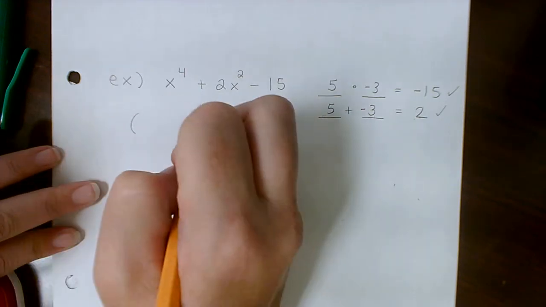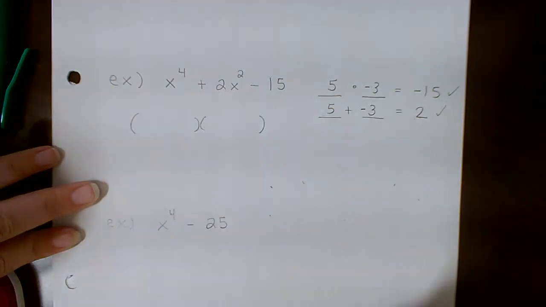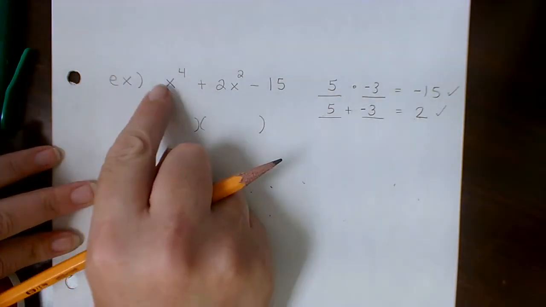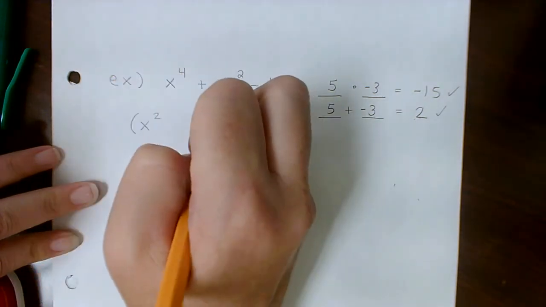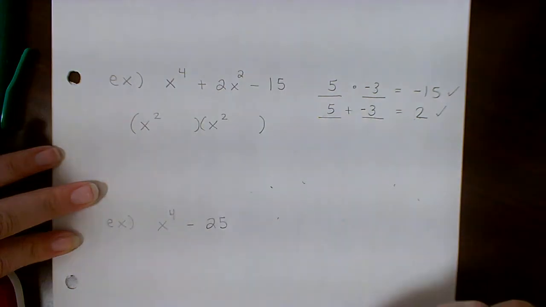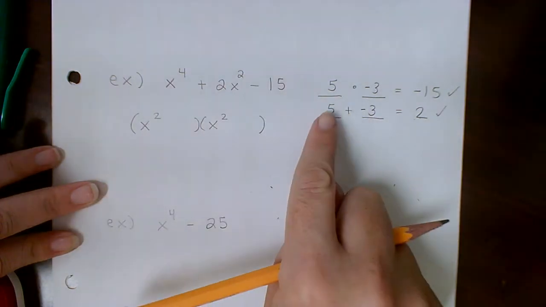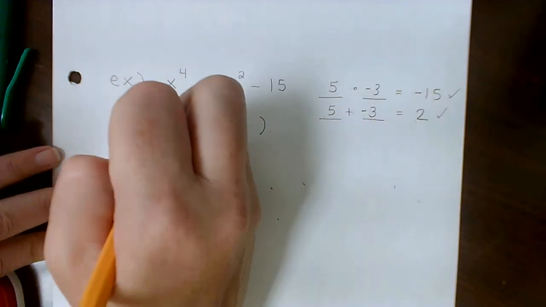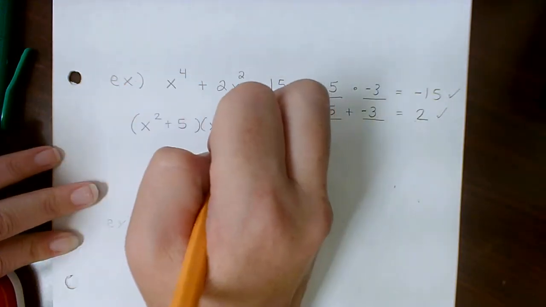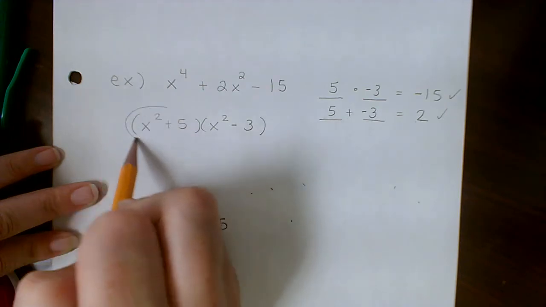So when I get ready, the one thing that changes here is that we do have an x to the 4th. So rather than writing x, we're going to write x squared in those first 2 positions. And then we just take the numbers like normal. So I chose a positive 5 and a negative 3. So plus 5 and minus 3.